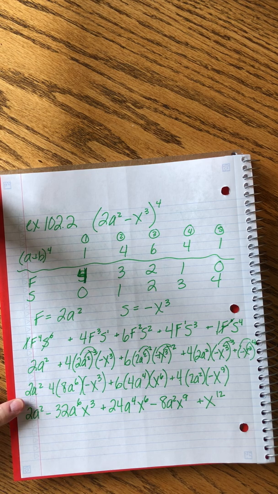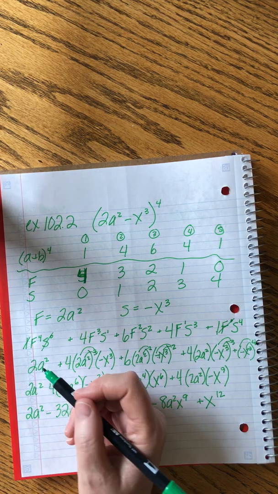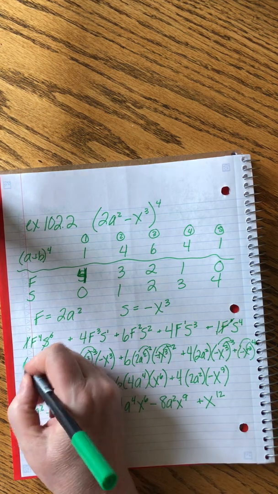Oh, I made a mistake. Did I? That first term, 2a squared, oh yeah, the 2a squared has to be raised to the 4th power. I didn't do that.